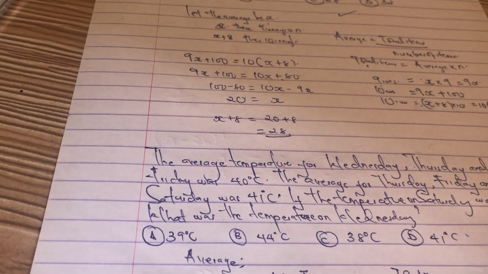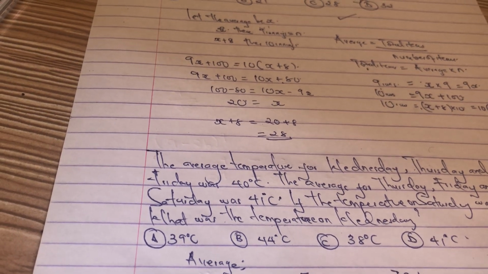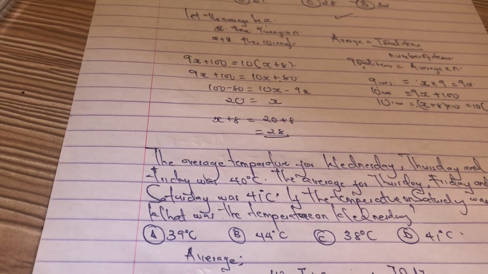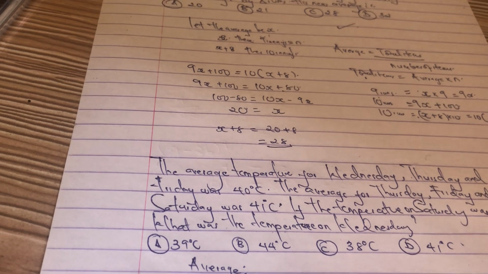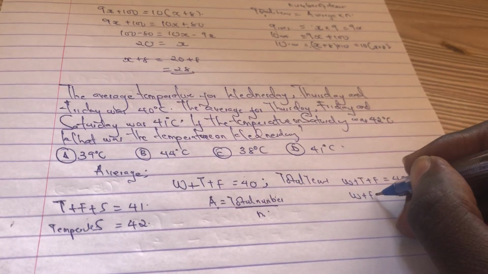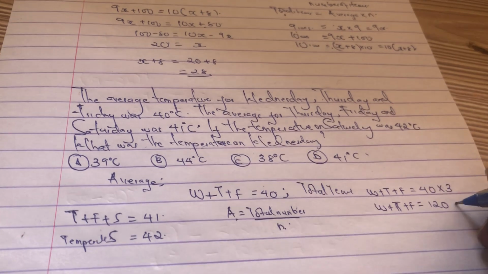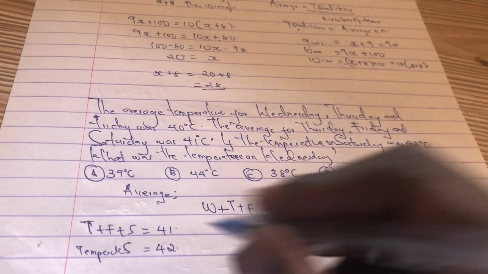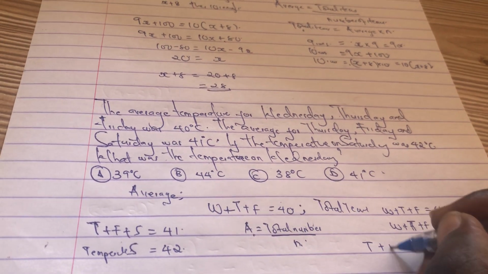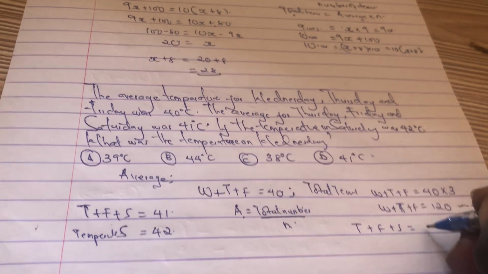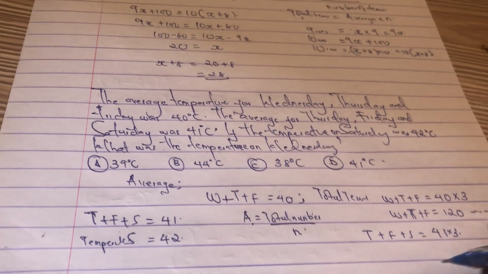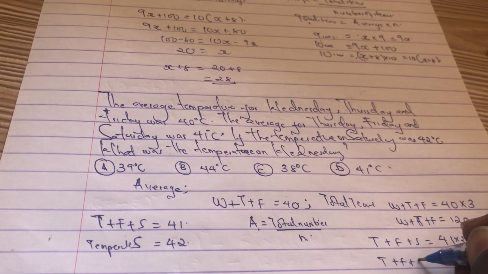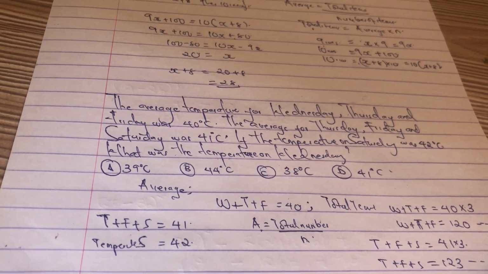If it was Wednesday plus Thursday plus Friday, it will be 40 times 3, which will be equal to 120. This is the first total temperature of all of them. And if it's Thursday plus Friday plus Saturday, it will be 41 times 3, which is 123. So this is equation 2.